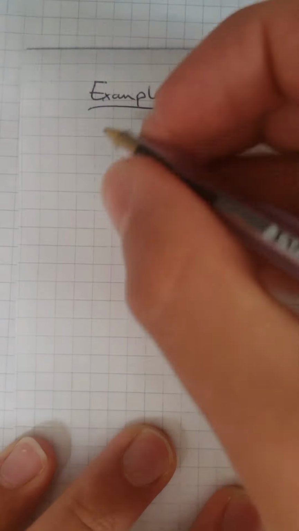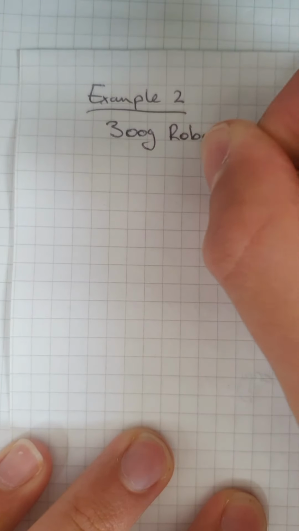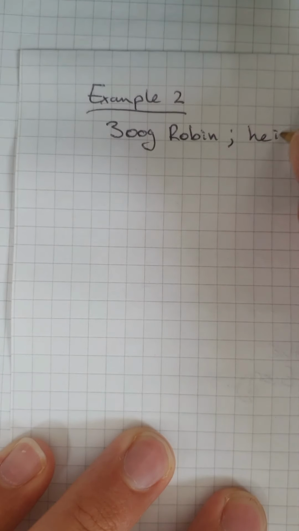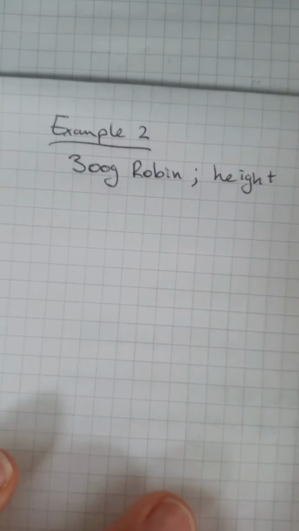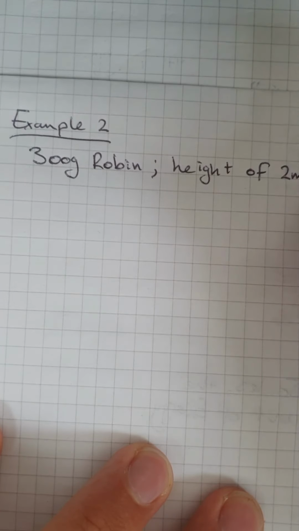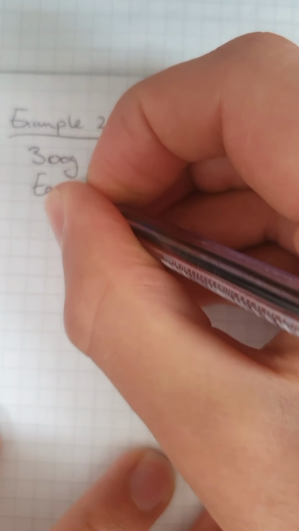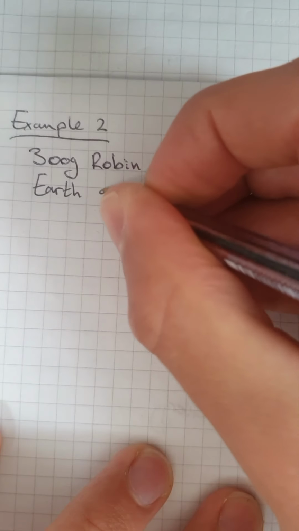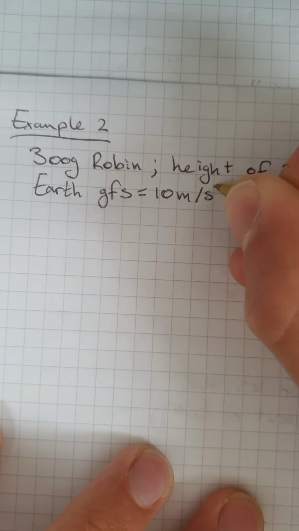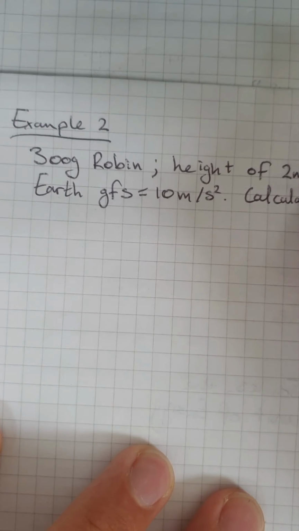A 300 gram robin, so it's 300 grams. That means we're going to need to do something to that. It's flying at a height of 2 meters. On Earth, the gravitational field strength again, so it's Earth. The GFS is equal to 10 meters per second squared. Calculate the GPE, or the gravitational potential energy.